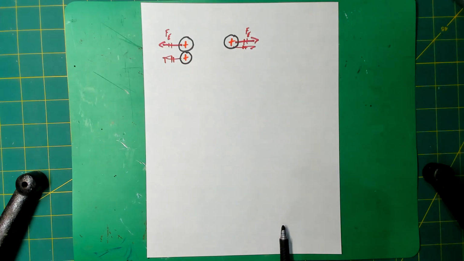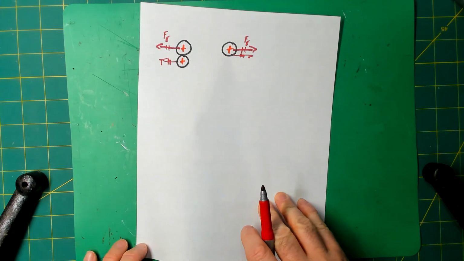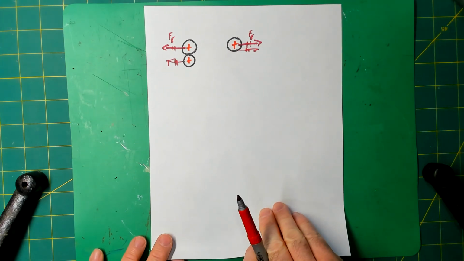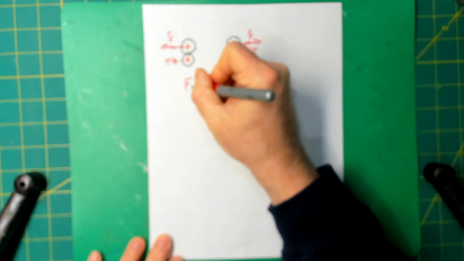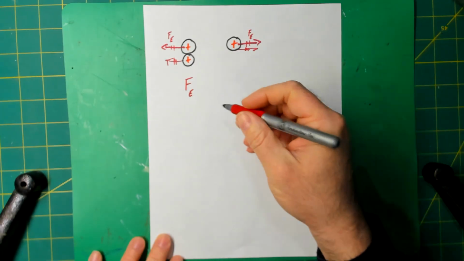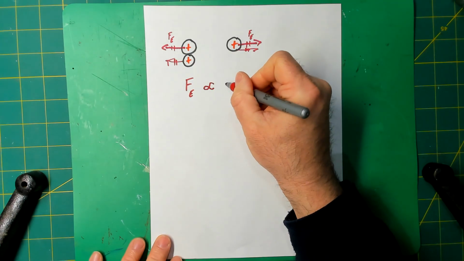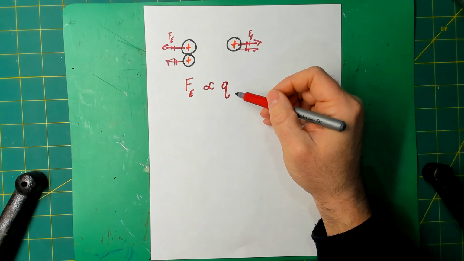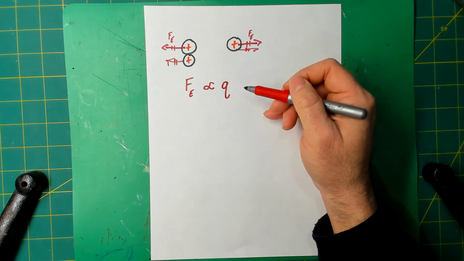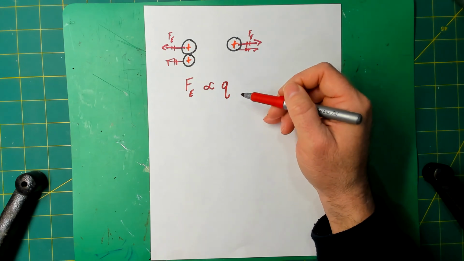So electric force, we're going to say, should be proportional to charge. Now, the symbol we use for charge is a Q, all right? You can think of that Q as standing for the quantity of charge, the amount of charge.